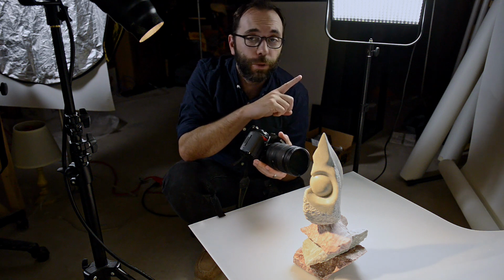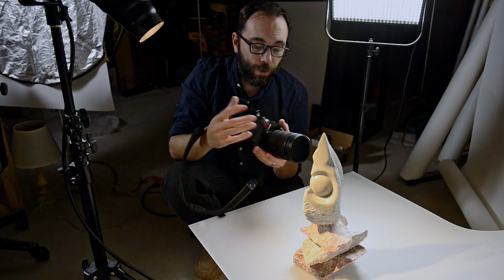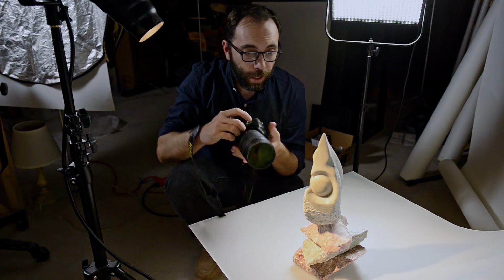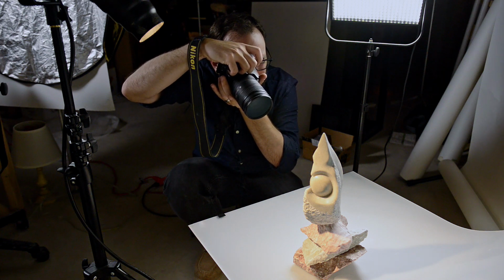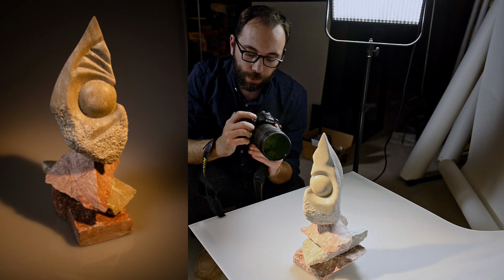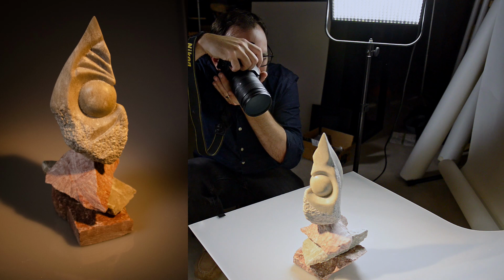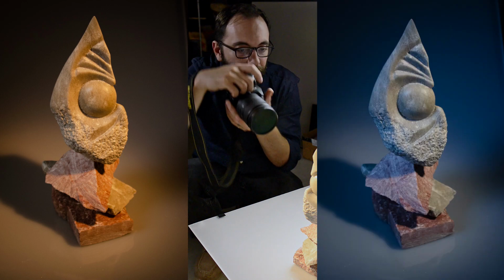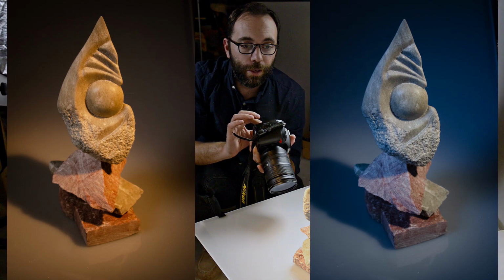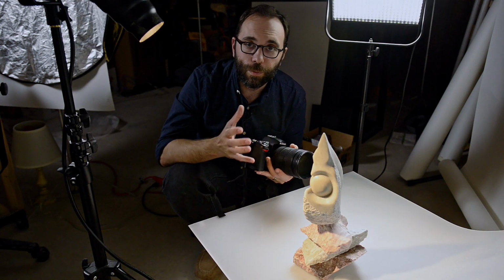So let me show you an example of what that would look like. I've got two different lighting sources here. This one is daylight, this one is tungsten. So if I take my camera and I set my white balance to daylight and take a photo, and then I'll change my white balance to tungsten and take a photo, you can see the differences in color temperature in each of those images, and you can see that neither one looks quite right. So now let's set a custom white balance.